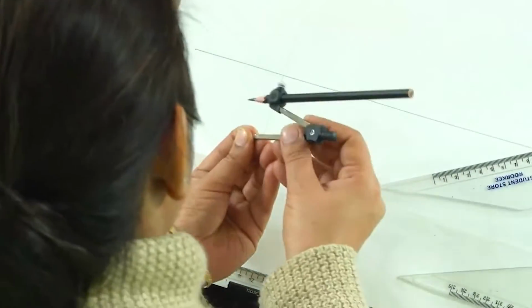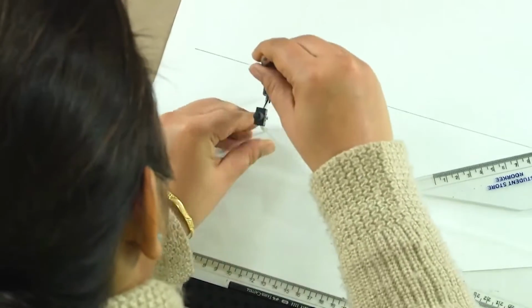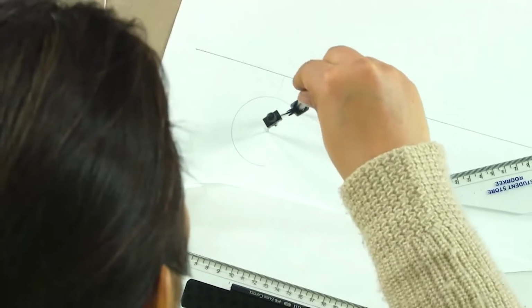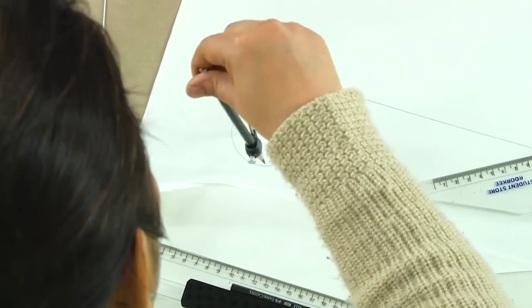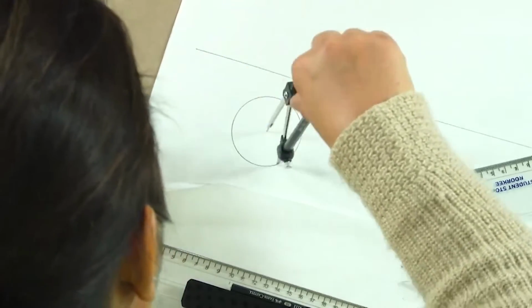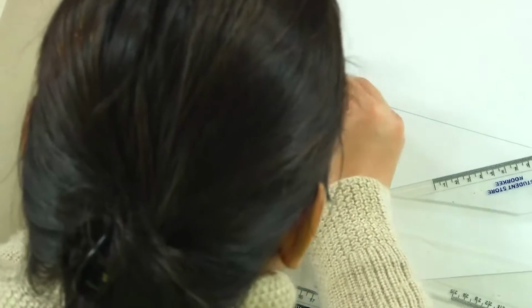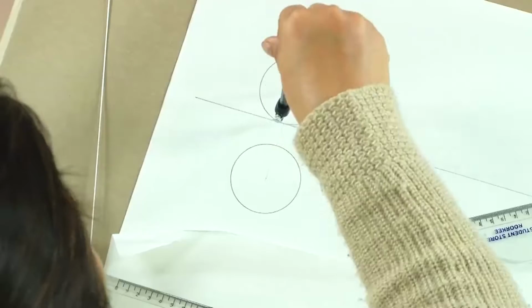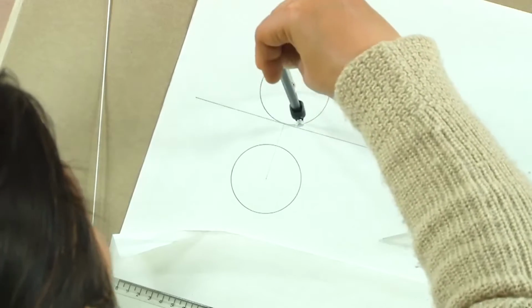So what we have is a sphere, a simple circle which will be drawn. This is the top view. And since it is resting on the ground, the line is tangential to this sphere. So this is the front view, very simple.